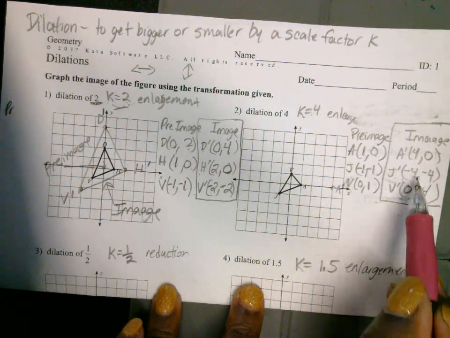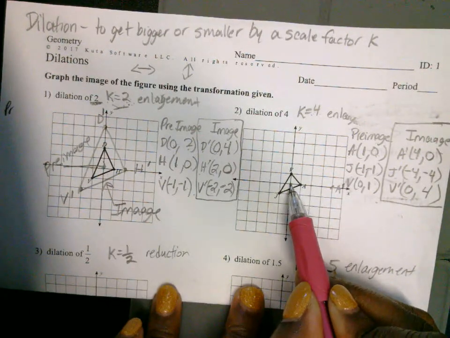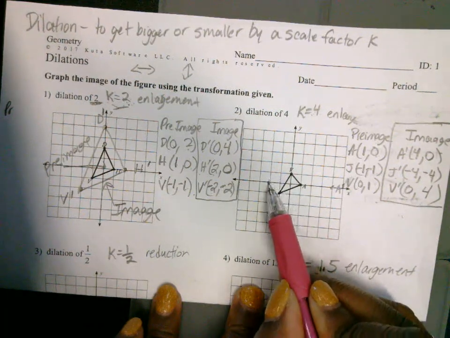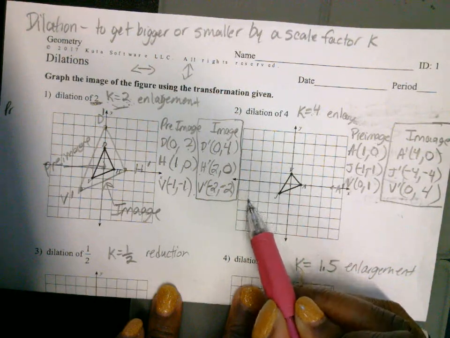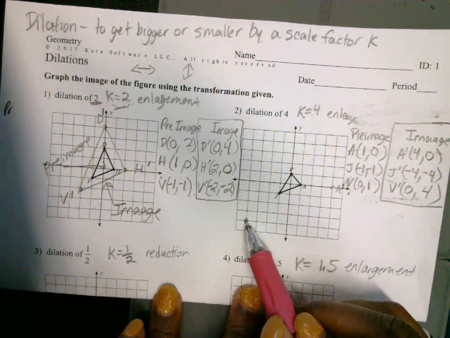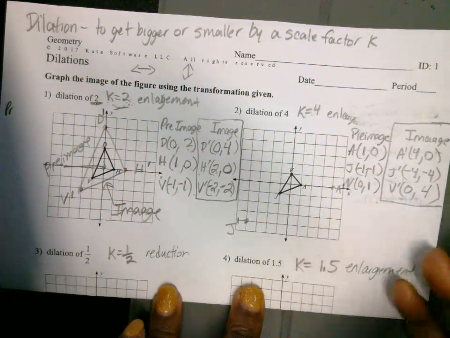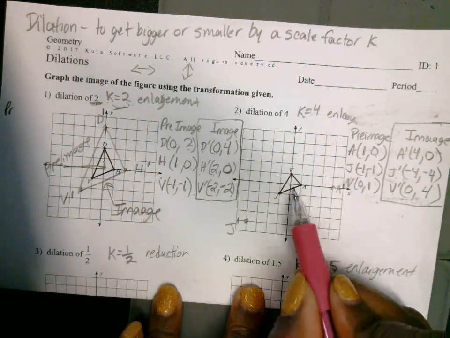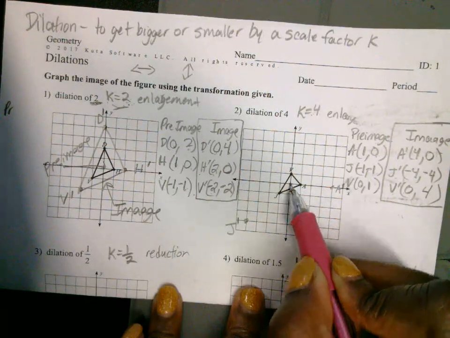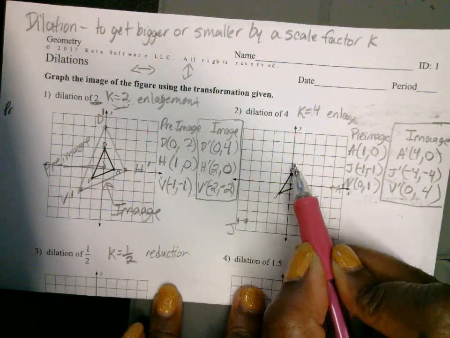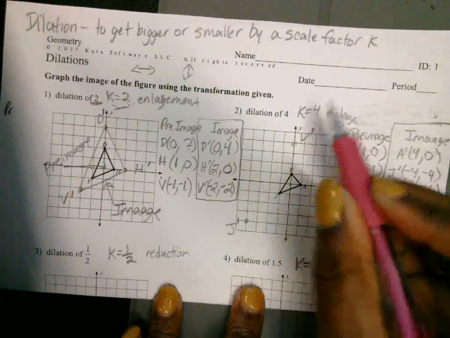J prime. -4 and -4. Start at the origin. First number is -4. That's to the left. 1, 2, 3, 4. -4. That's down 4. 1, 2, 3, 4. This is J prime. V prime. Start at the origin. The first number is 0, so don't go left or right. +4 is the second number, so go up. 1, 2, 3, 4. This is V prime.